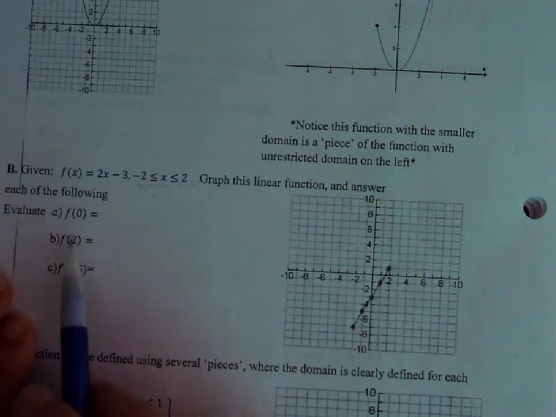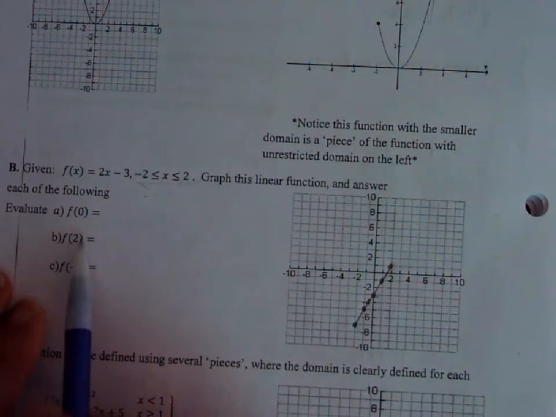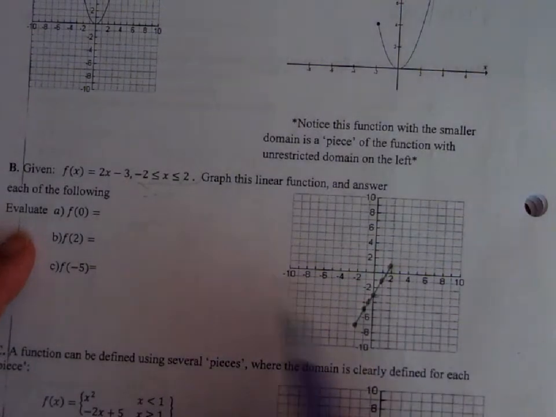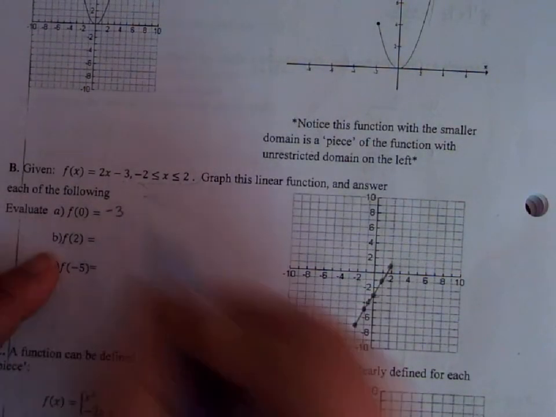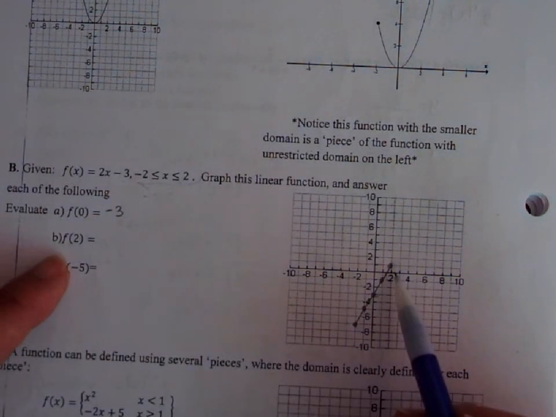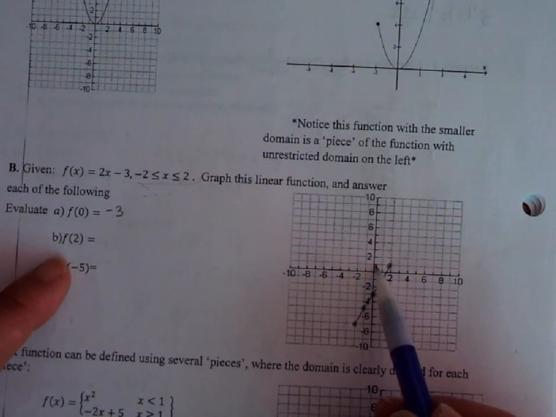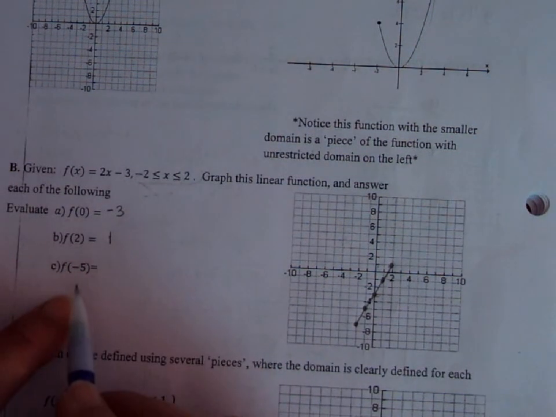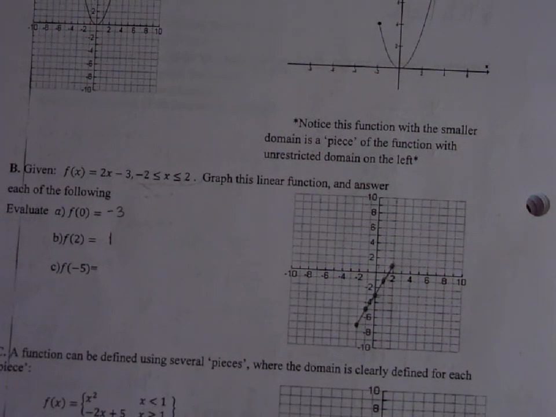Okay, now we are going to evaluate f of 0. F of 0, when x is 0, y is -3. When x is 2, y is 1, right? You can also see it from here too. How about f of -5? Undefined, right?